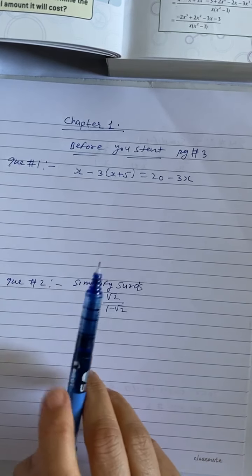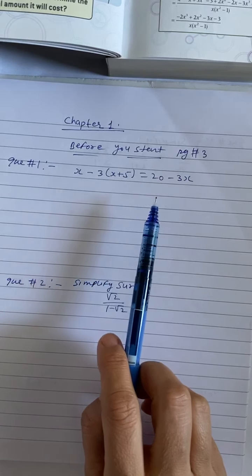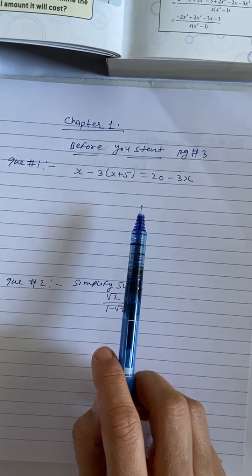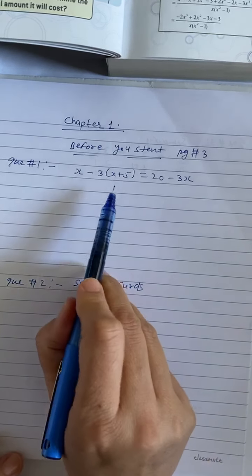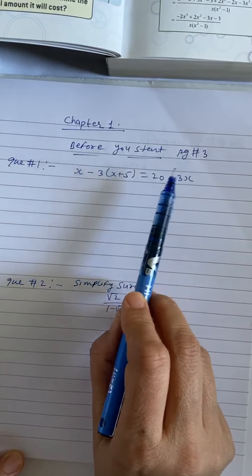Okay, we are starting with chapter 1. So the first thing which I'm going to do, before you start, is some prior knowledge which at some point you will need. So I'm going to do those questions. It's on page number 3 of your textbook.